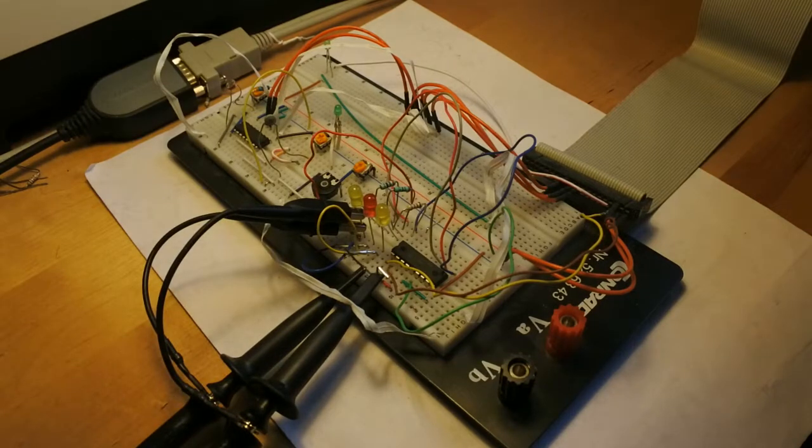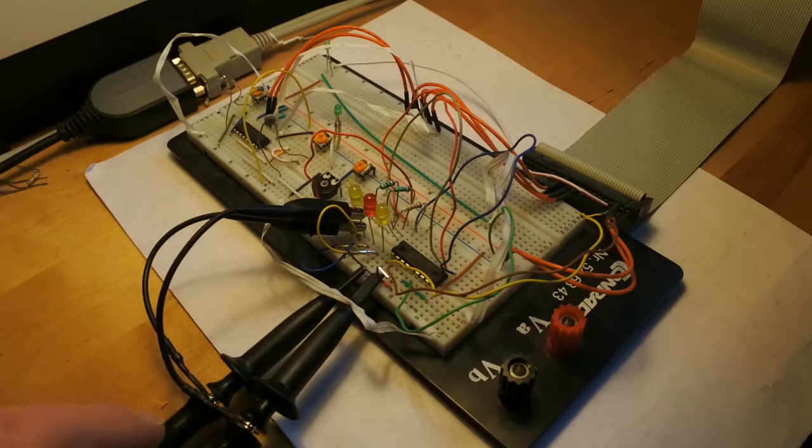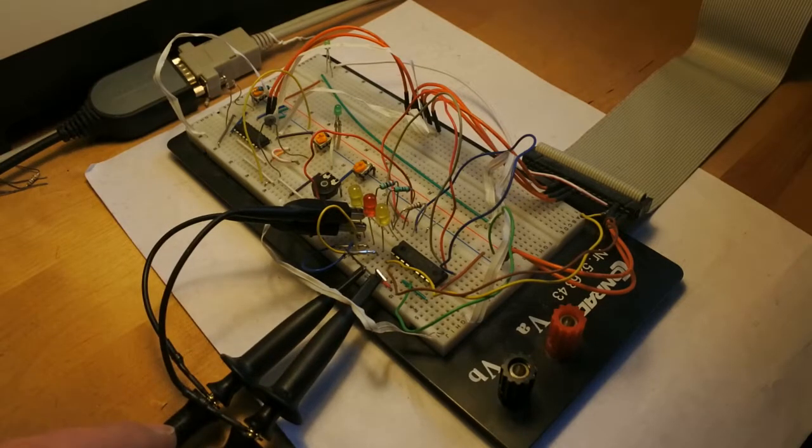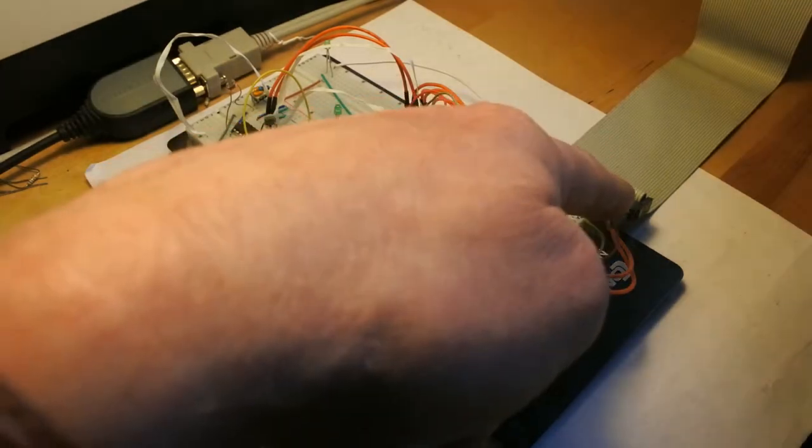And as you will soon see, these are probes connected to an oscilloscope. And with that I can see whether there is some data going over the line, to the GPIO.